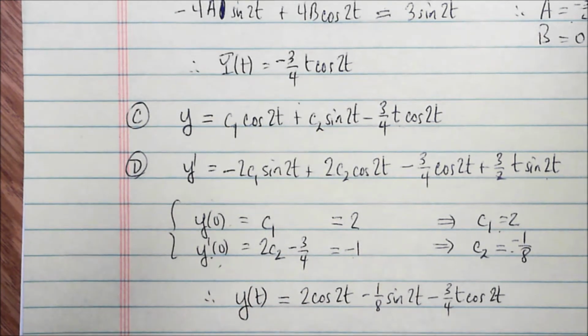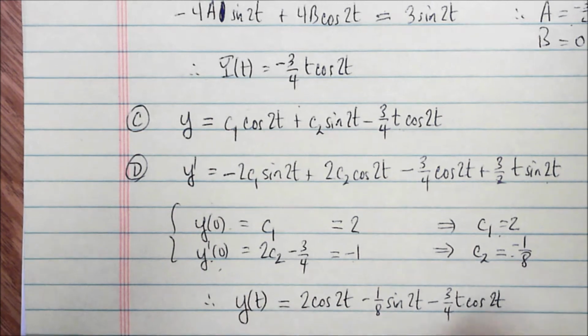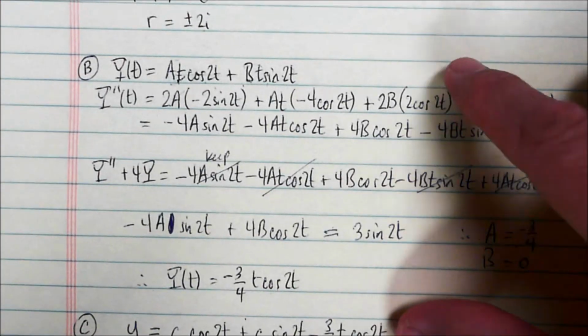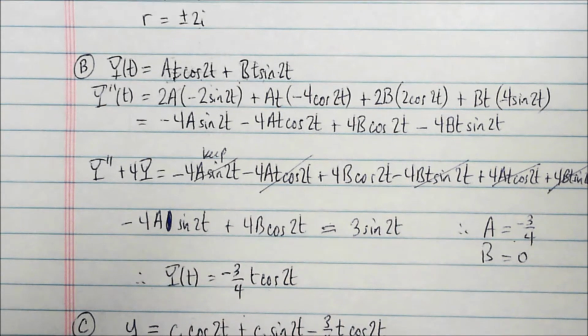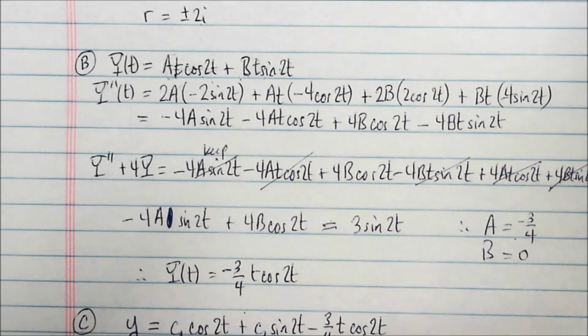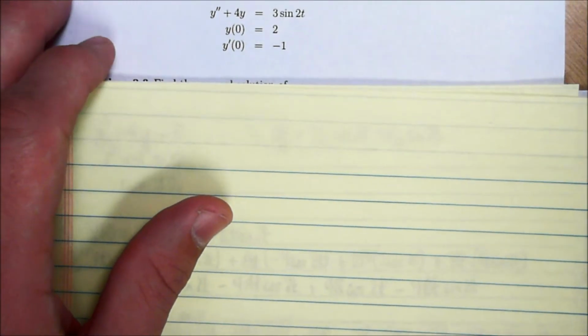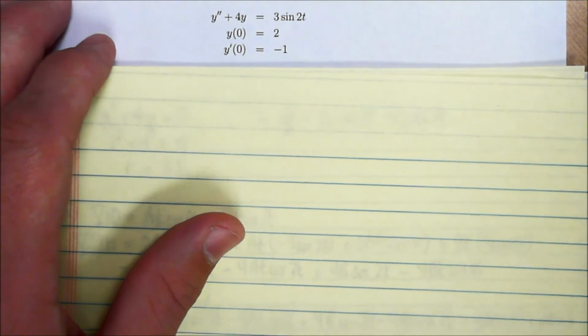Okay, so that's that. Now, for the sake of practice and for the sake of practice only, let me do this problem again, but this time using the technique of variation of parameters to find the particular solution. So I'm going to redo part B here, where I found this particular solution using variation of parameters. Okay, so let's go back to the start. We had y double prime plus 4y equals 3 sine t.